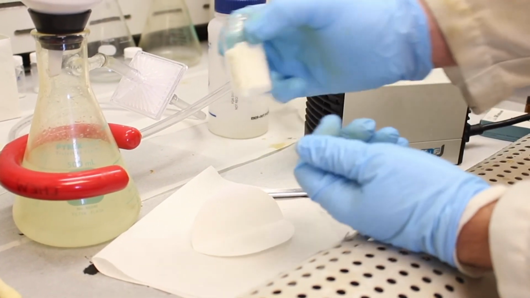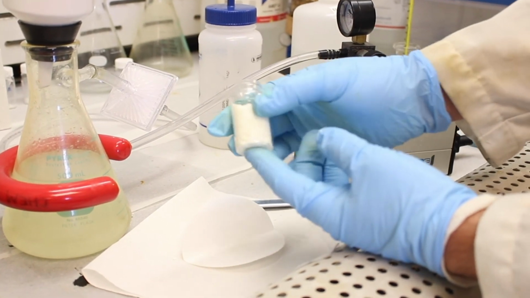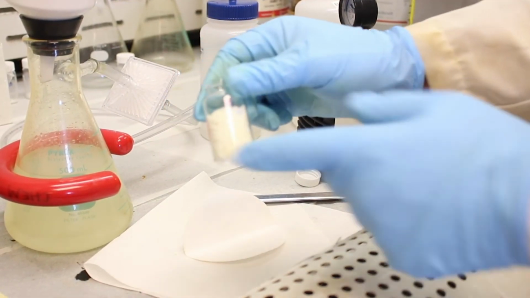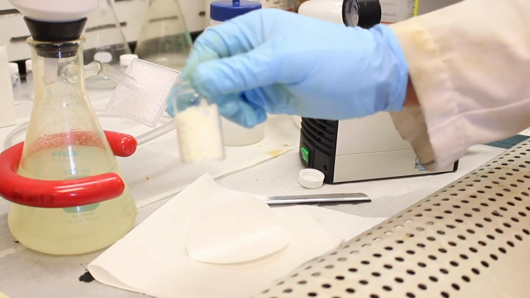This is fairly heavy right now. I can even feel it, and that's probably because there's a lot of water in here. So as usual, we're going to place this in a vacuum desiccator, try to get all the water out, and then we'll get an accurate mass.